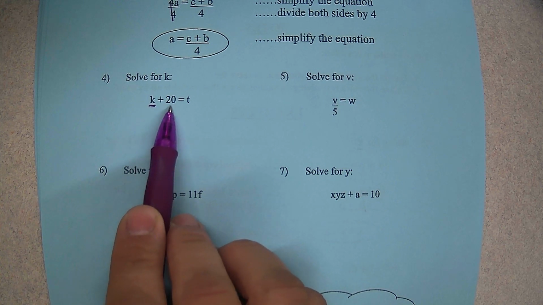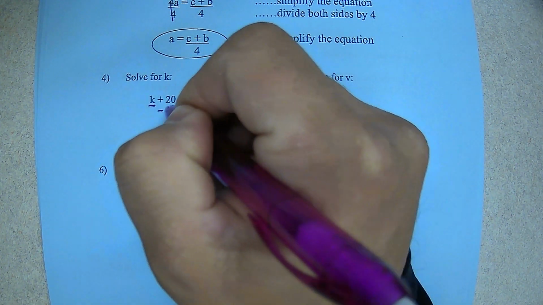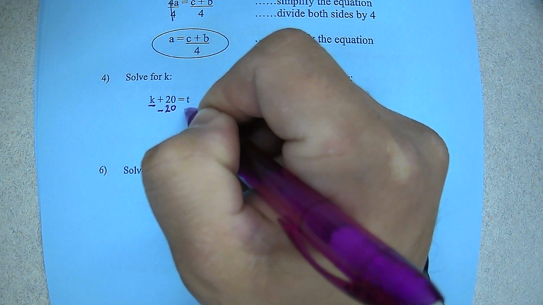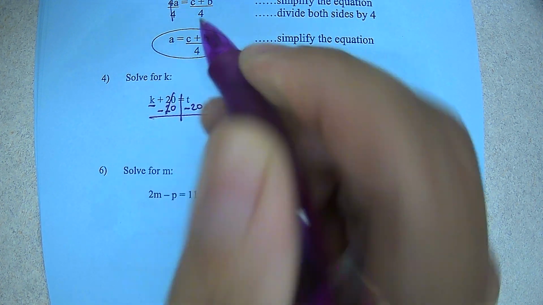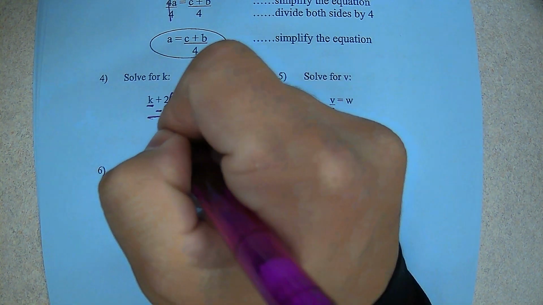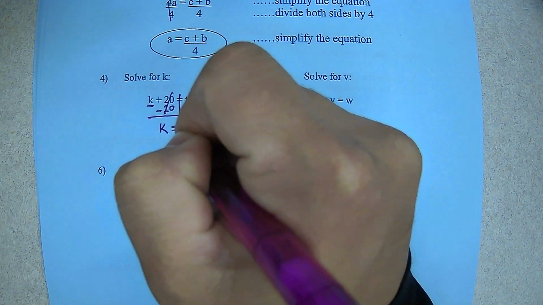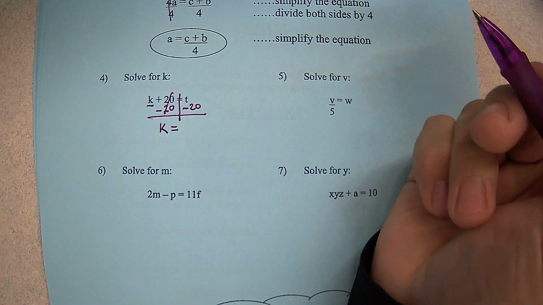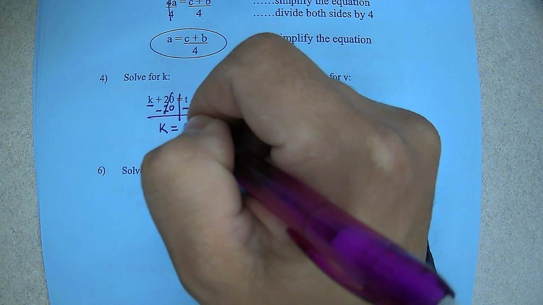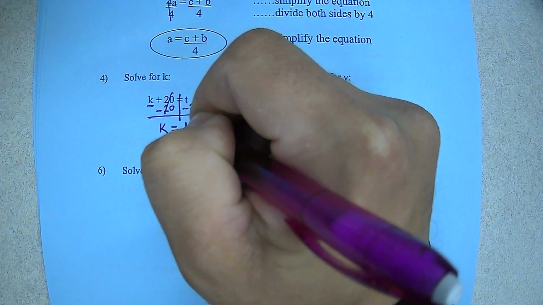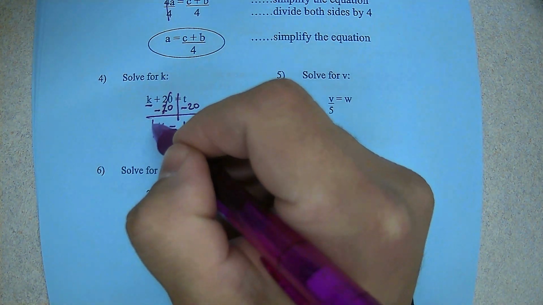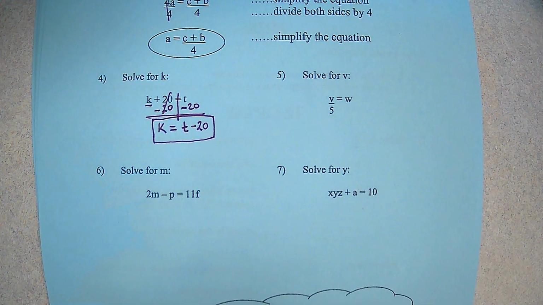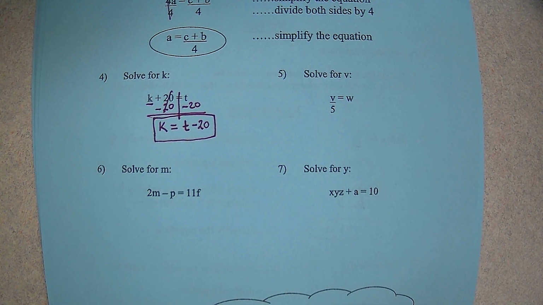We're adding 20. The opposite of adding 20 is going to be subtract 20 to get rid of that. But whatever I do to one side, I have to do to the other side. Those go away. That leaves me with k on this side equals t minus 20. I don't know what t is, so I can't do that subtraction, so we just write t minus 20. There is our answer. That's the equation solved for k.